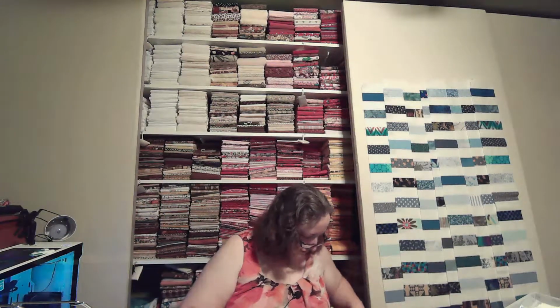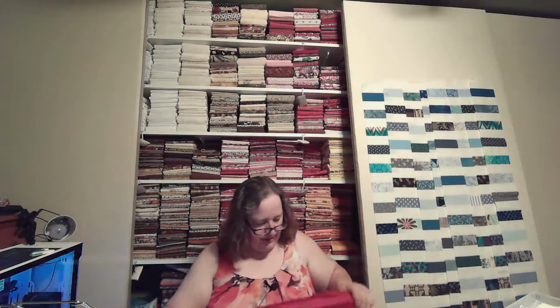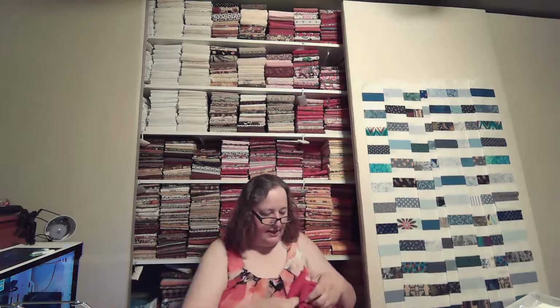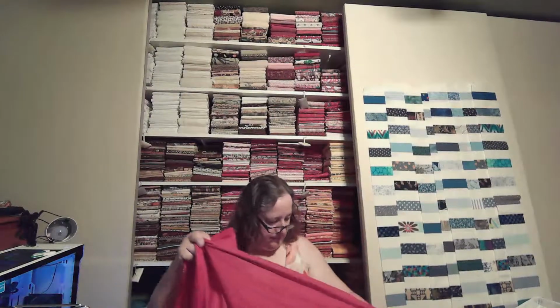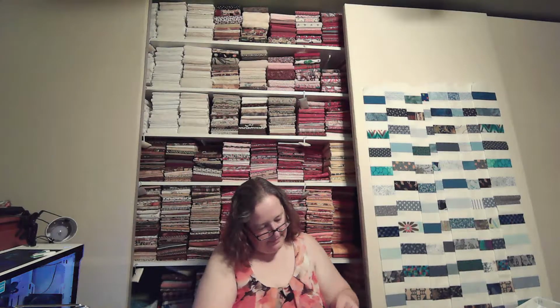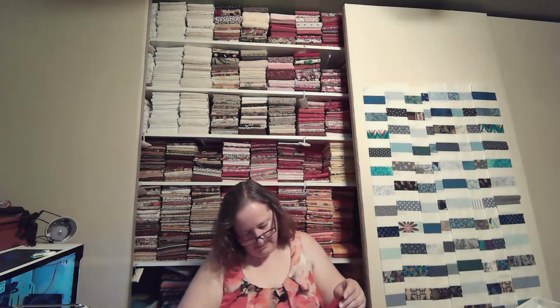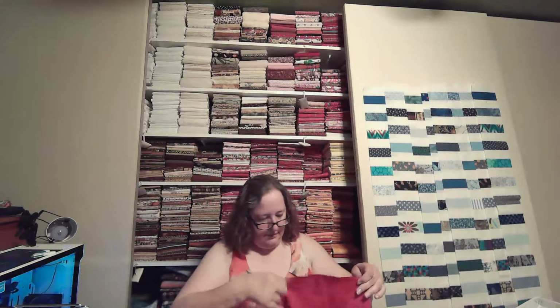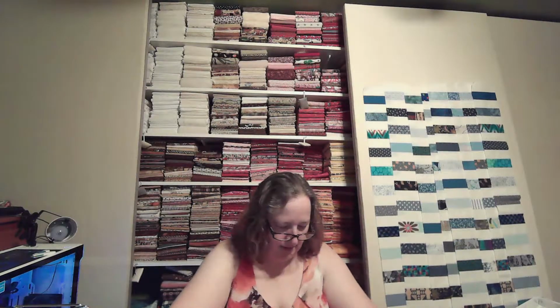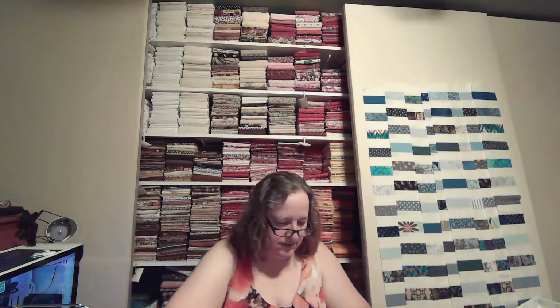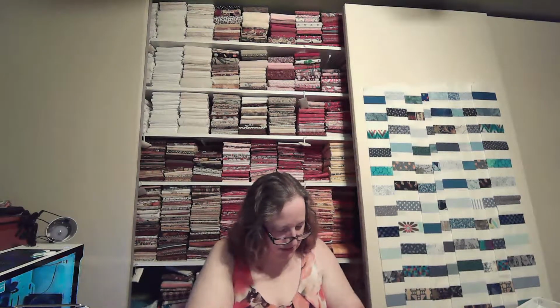Now, oops, I lost my edge here. Okay, again, my torn edge. Now, I could measure again, because my ruler's right here. But instead, what I think I'm going to just do is take my first strip, lay it on here, okay, and use it to tell me where to cut the next strip.